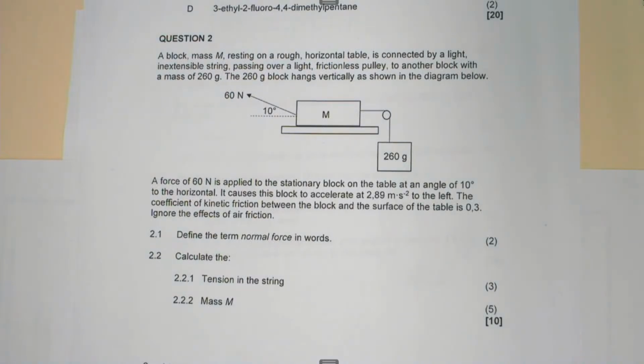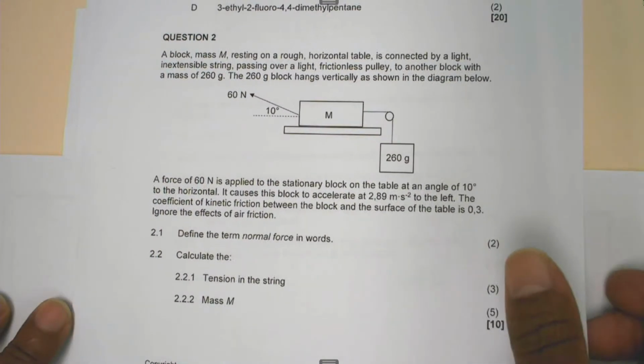And then a force of 60 newtons is applied to a stationary block on the table at an angle of 10 degrees to the horizontal. It causes this block to accelerate at 2.89 meters per second squared to the left. Now, the coefficient of kinetic friction between the block and the surface of the table is 0.3. Ignore the effects of air friction. The first question is: define the term normal.